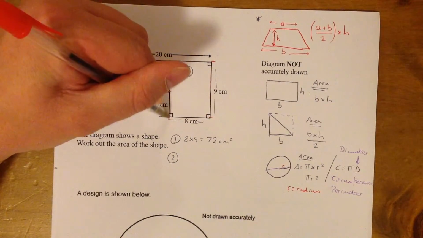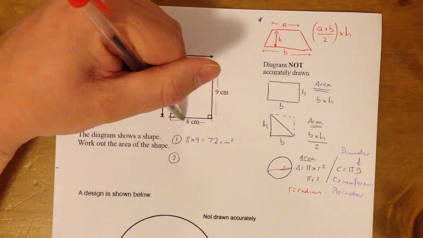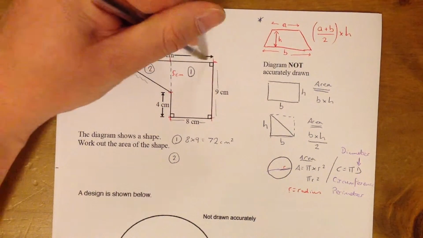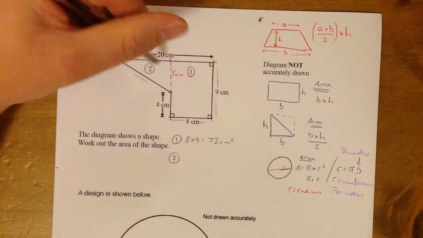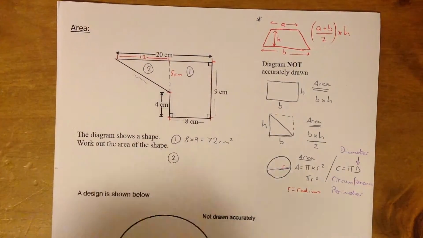Travelling down here, this portion is 8, so the remainder, this distance here, because if this is 8, I can transfer that up and that bit's going to be 8 as well. If this is all 20 and that bit's 8, then this bit here is going to have to be 12. So I've got my 2 key dimensions there.